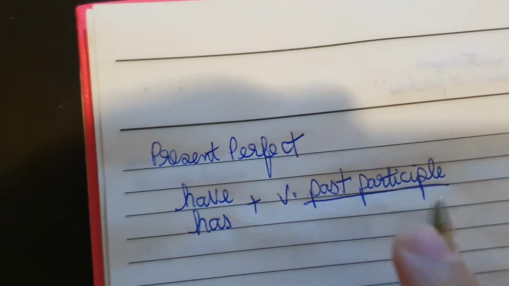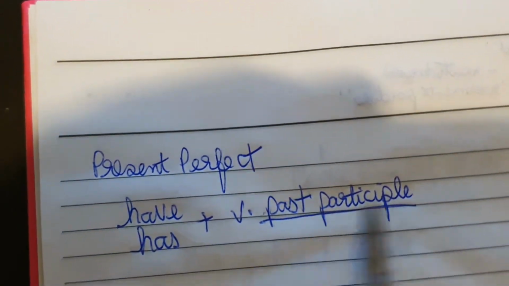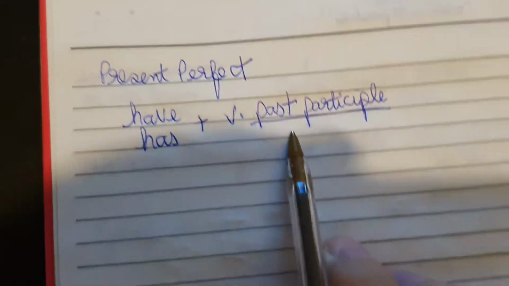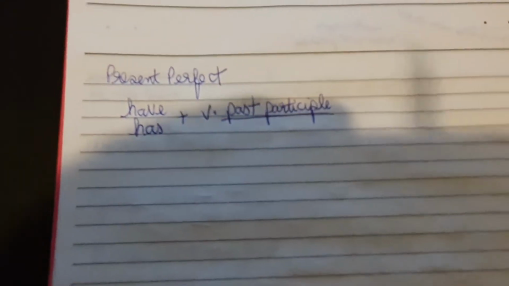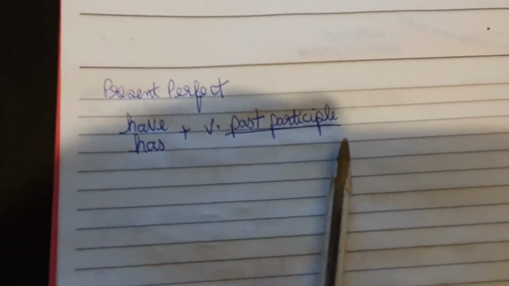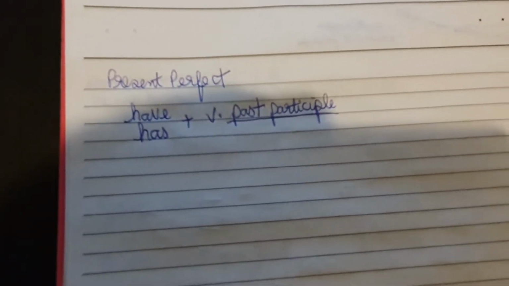The past participle is a very important verb form in English, and most students will have to memorize at least a few of them in order to understand English better. Okay, let's see one example and when we use the present perfect tense.